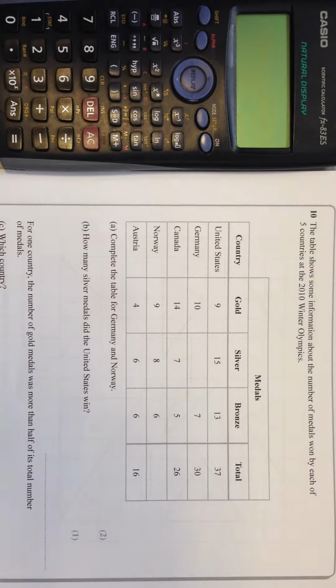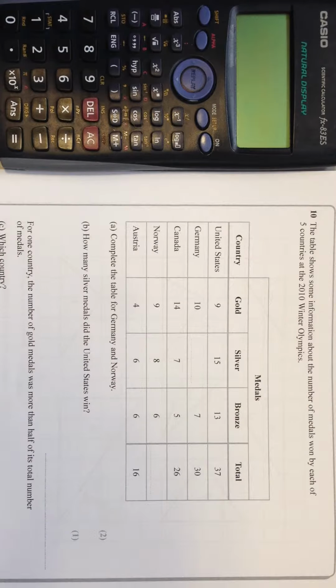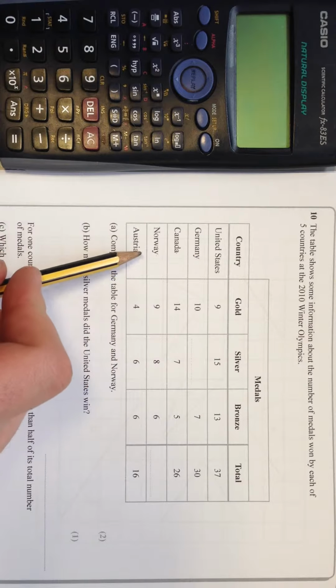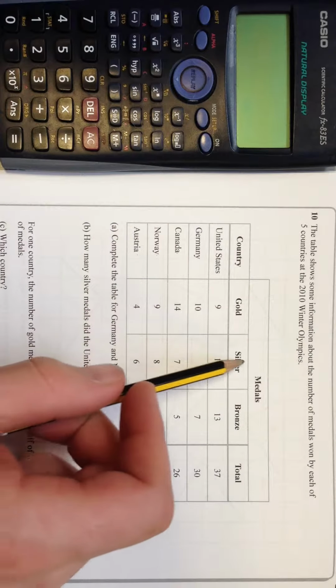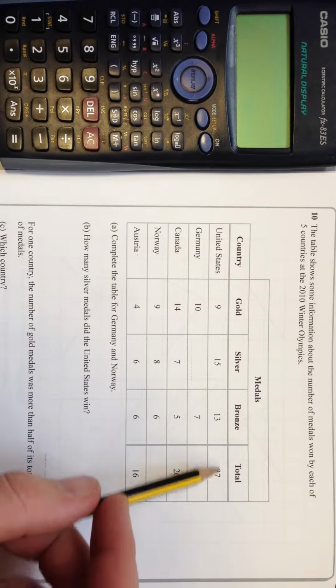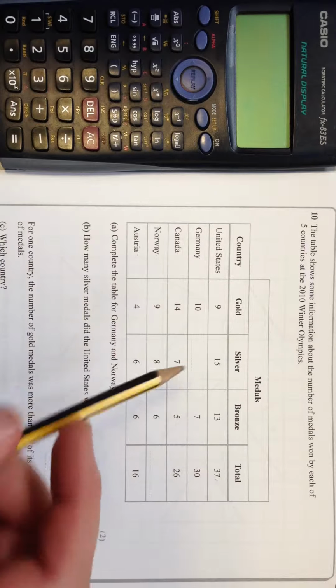Question 10. The table shows some information about the number of medals won by each of the 5 countries in the 2010 Winter Olympics. So the 5 countries shown are the United States, Germany, Canada, Norway and Austria. And then there's lots of totals, total gold medals, silver medals, bronze medals, and then the country's total medals overall. So United States total medals was 37.